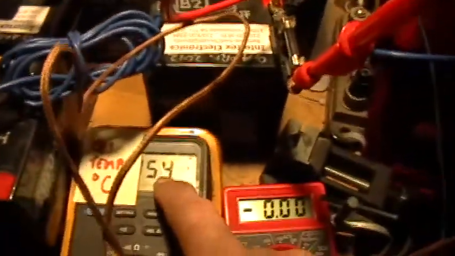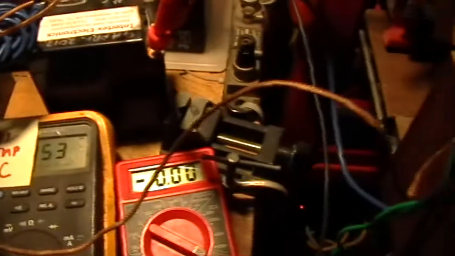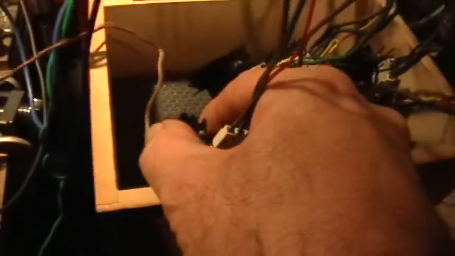Sorry, let me readjust the baselines here. Now remember, that's the function generator output. And look at that. Are we really that warm? It is that warm, my goodness. Sucker is warming up.